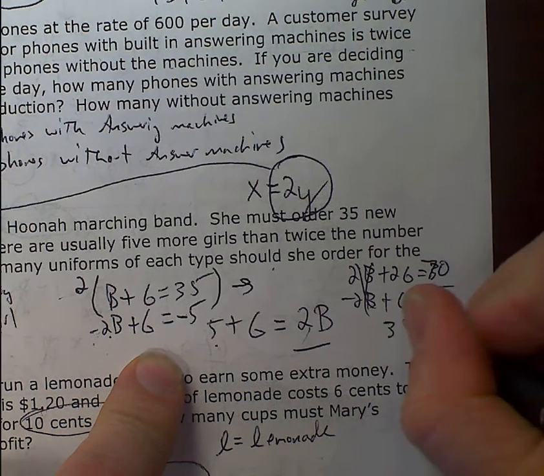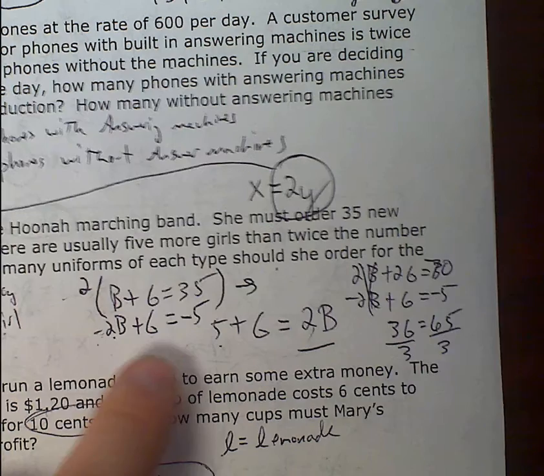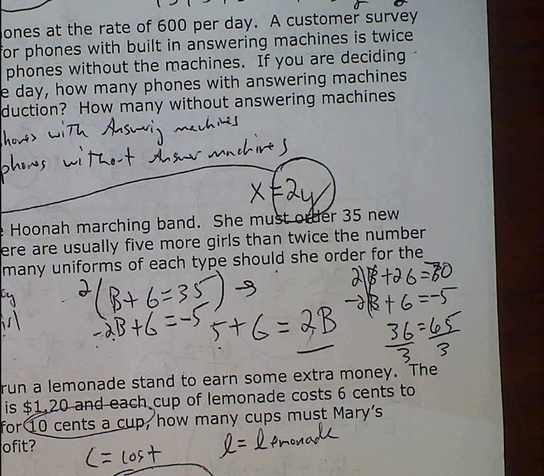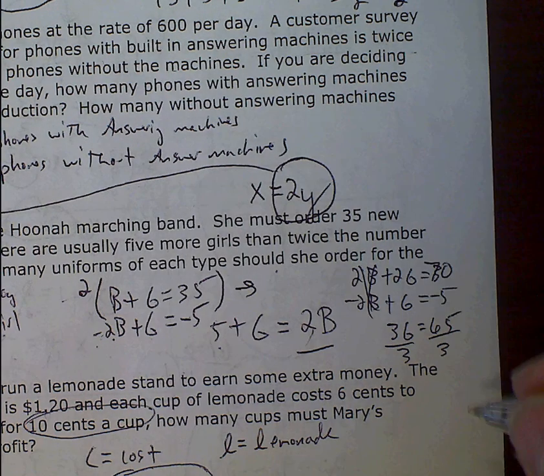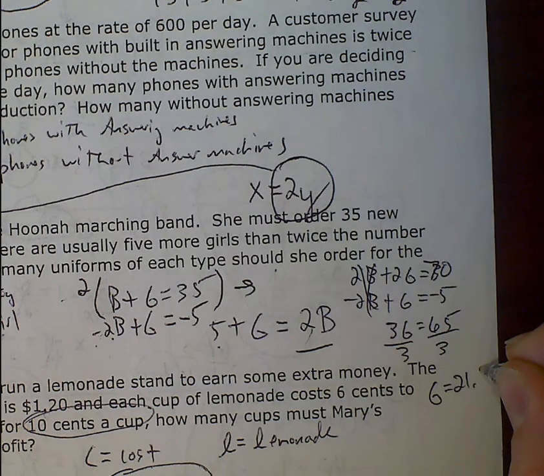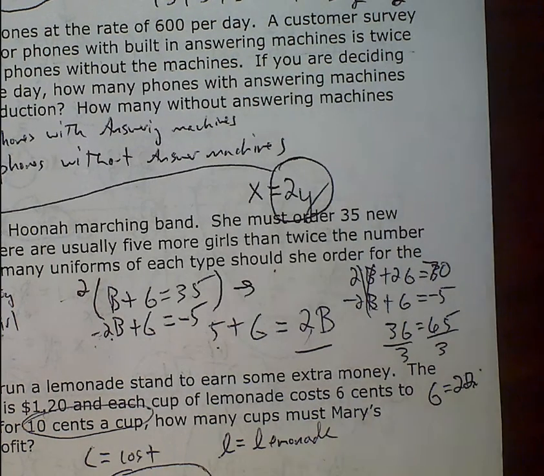This is 3g equals 65. Divide by 3. 65 divided by 3 would give me 21.67. So g equals 21.67. I can't have a decimal, so probably 22.